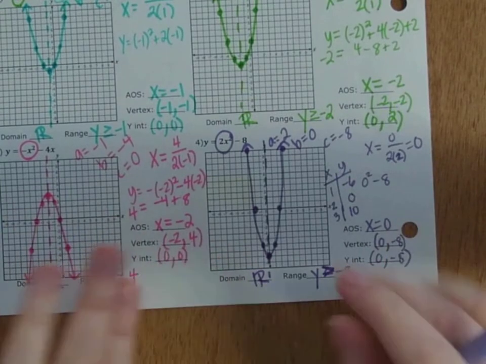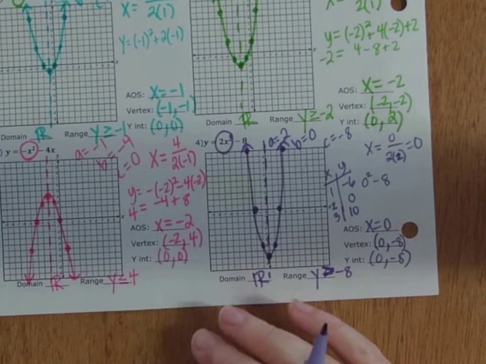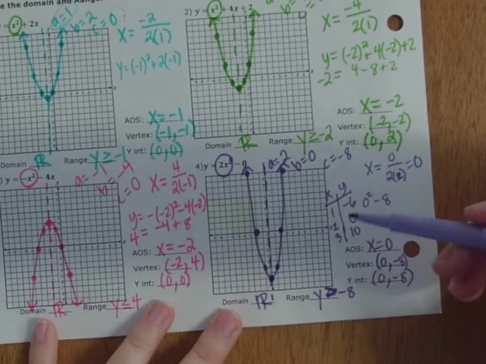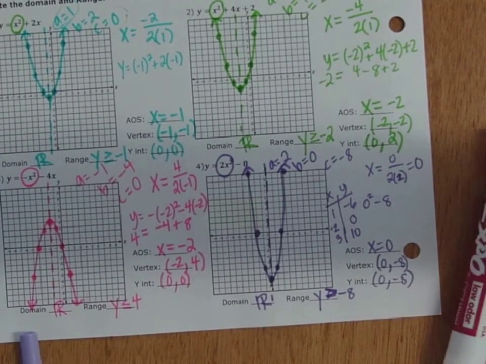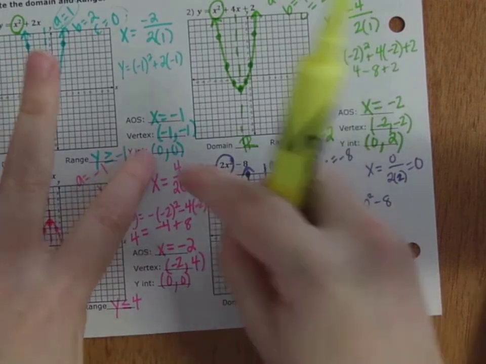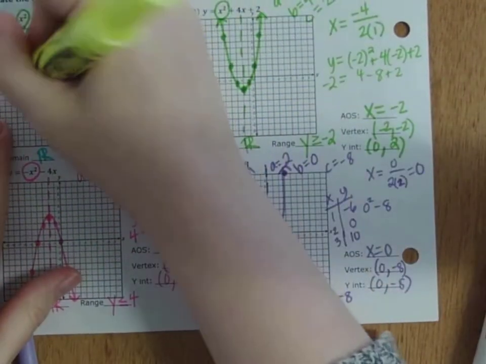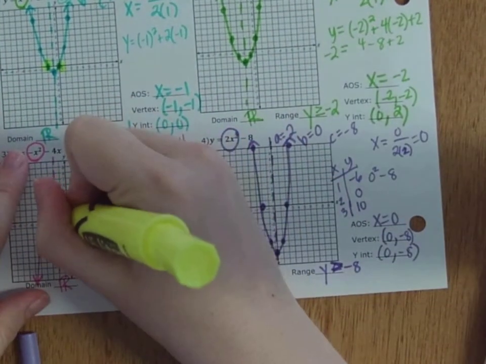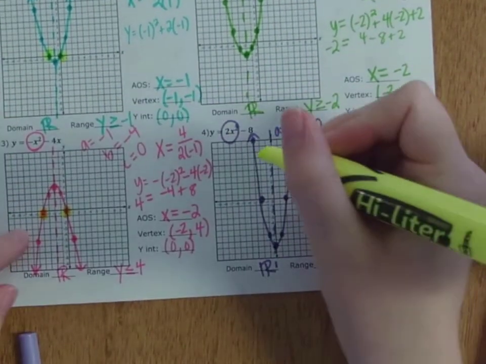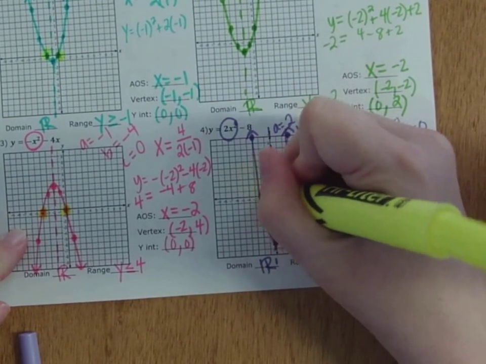Something I want to talk to you about before you move on. After we graphed, there are lots of places where you could tell me the x-intercepts. So I know I didn't ask for the x-intercepts here, but you can see them on this graph. You can see them as integers here, and you can see them as integers here.